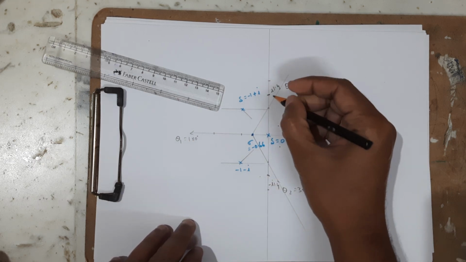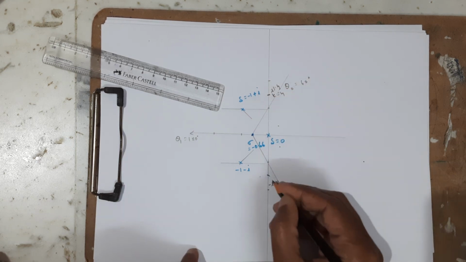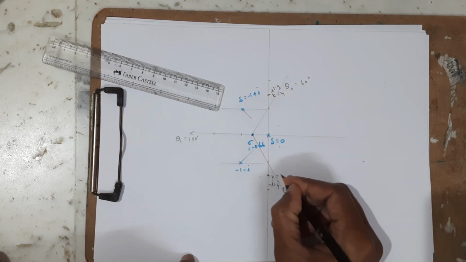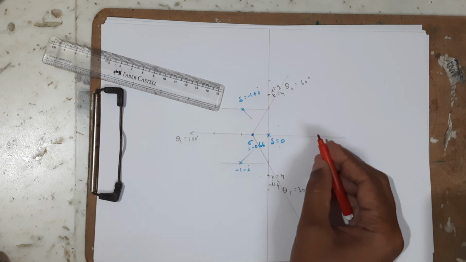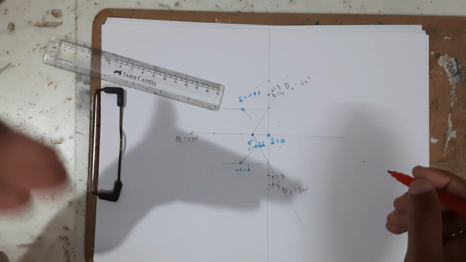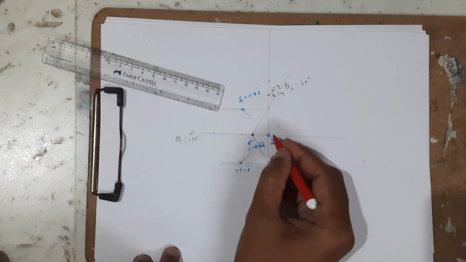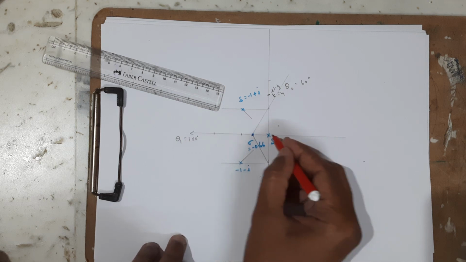At this value, the intersection of the root locus, the K value is equal to how much? 4. Here also K is equal to 4. Now after marking everything, we need to draw the root locus. As we know, the branches are going to start from the poles. When the K value gradually increases from 0, the roots are going to start from the poles.